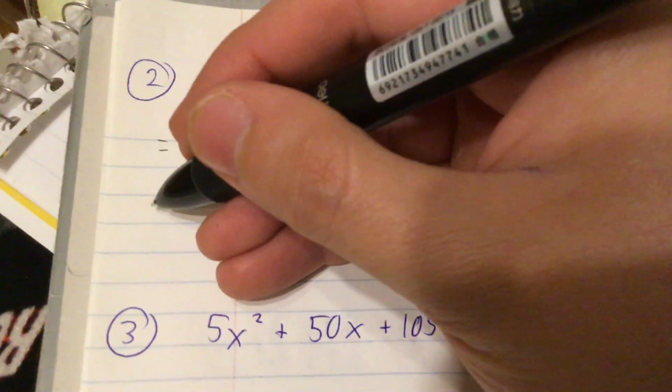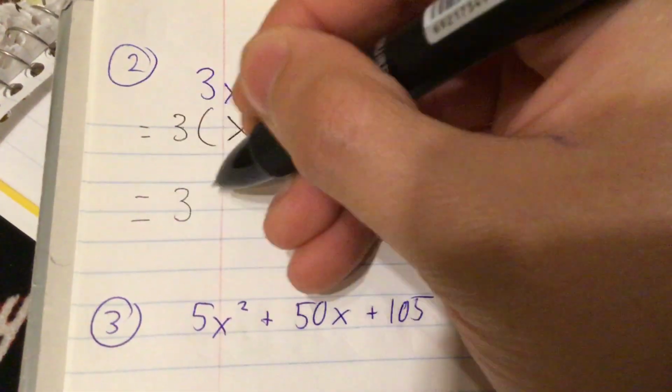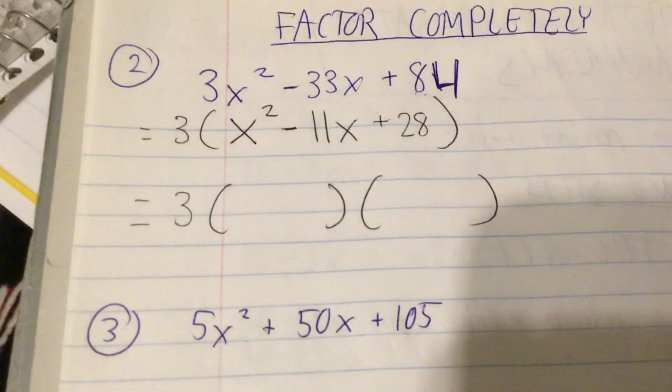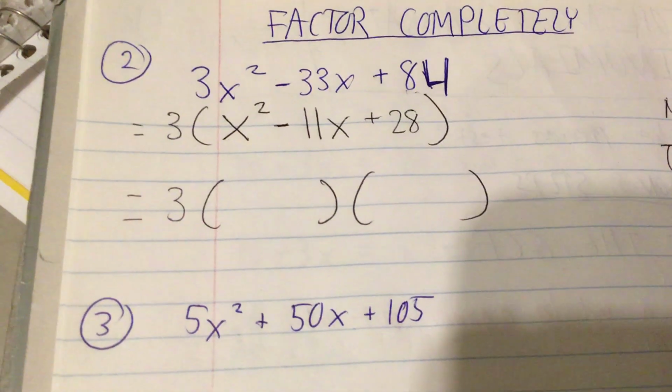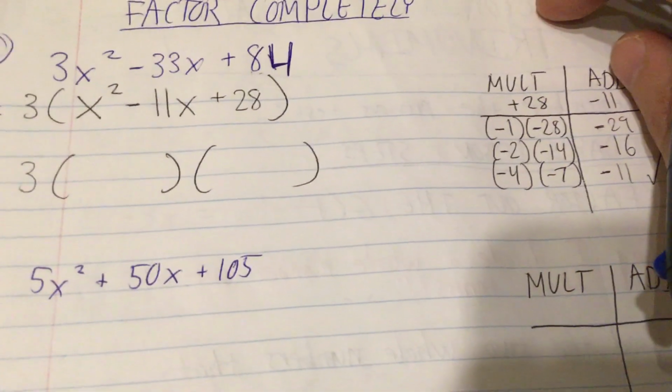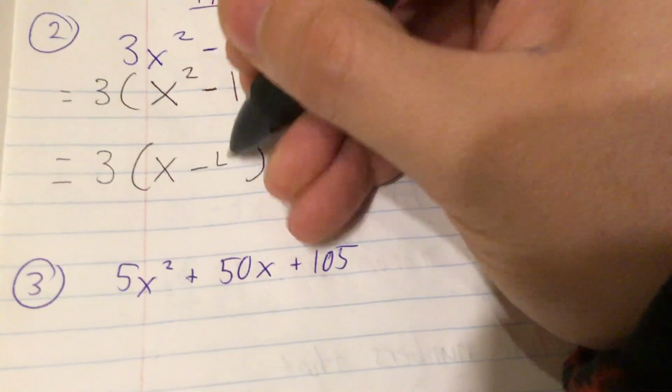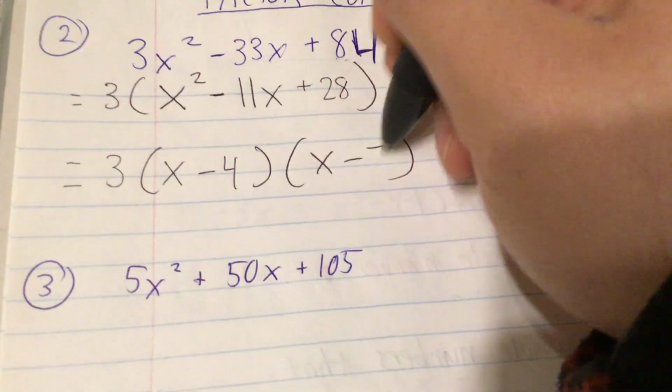Don't forget about the 3 that I factored out. And now, how do we factor x squared minus 11x plus 28? Well, if the winning team is negative 4, negative 7, then we can factor this into x minus 4, x minus 7.